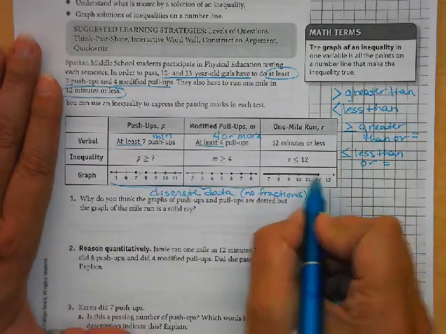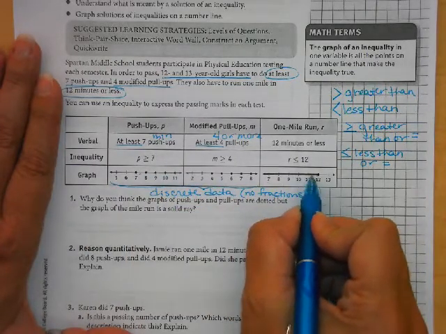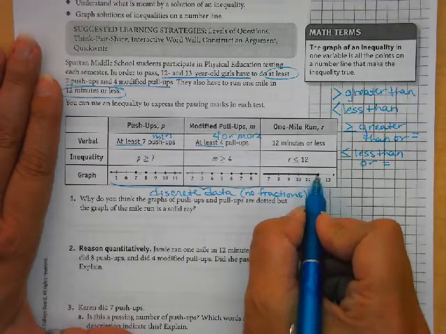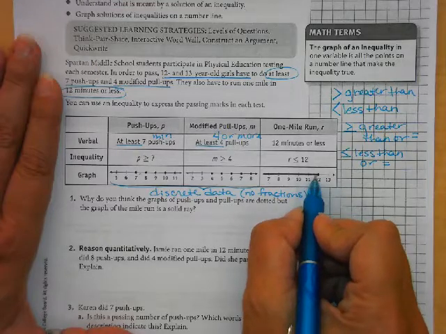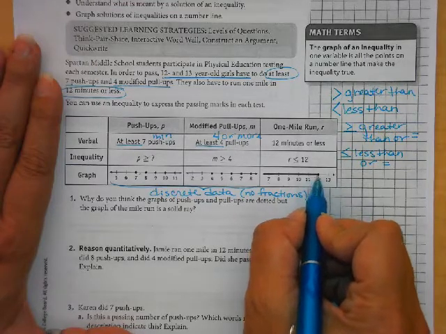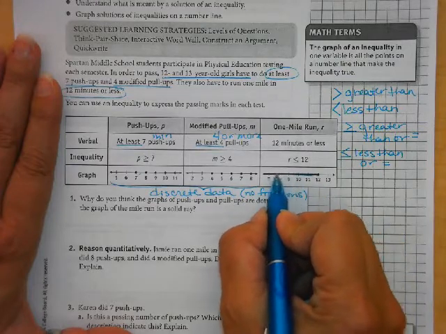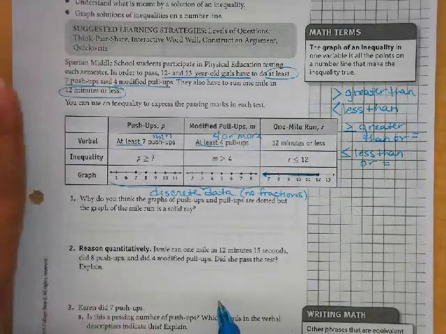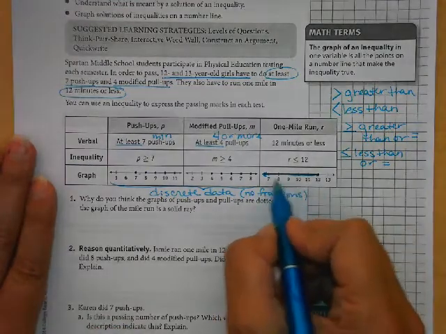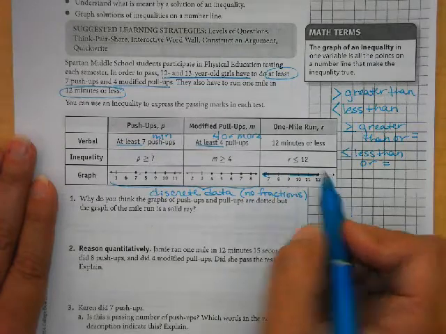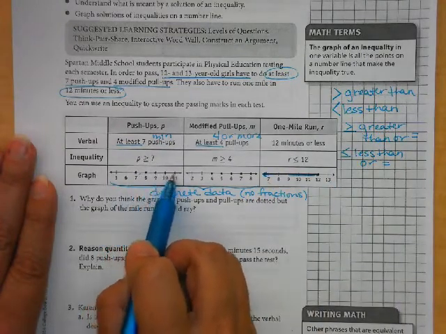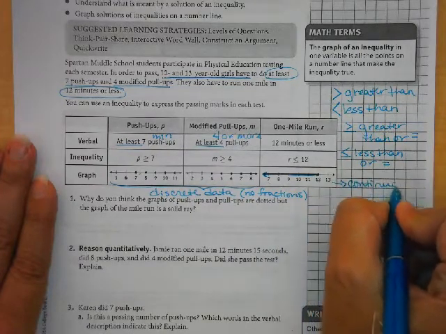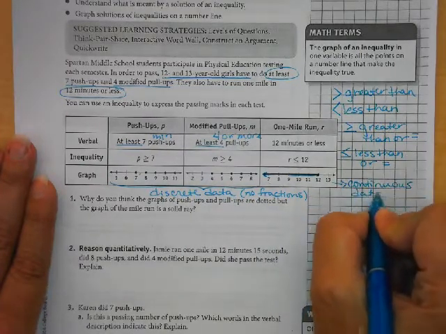When we look at the line, you can have an 11.5 minute mile. You can have 11 minutes 59 seconds. So the line shows that it includes all types of numbers, if you remember our different types of numbers: all rational numbers within this piece, all real numbers even. This one is going to be just specific whole numbers. So this one is called continuous data, and this one is called discrete.